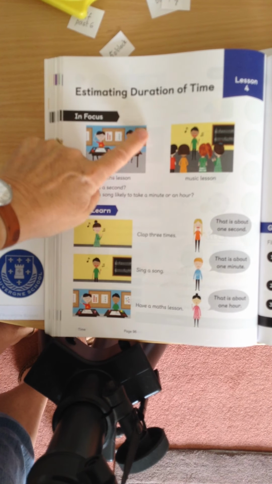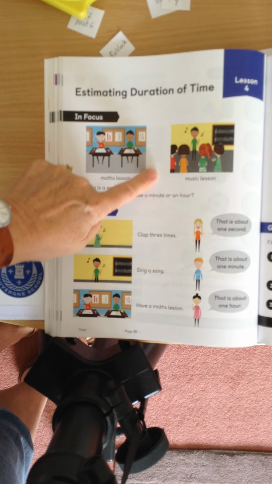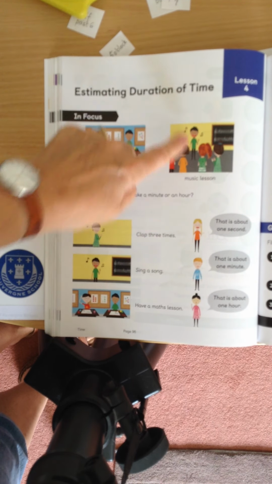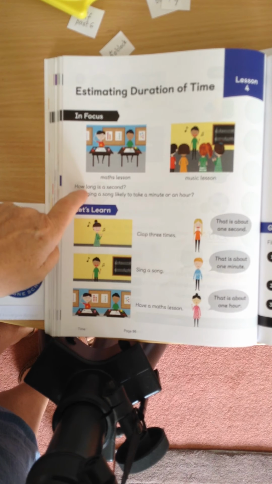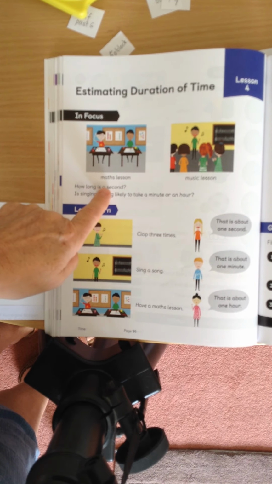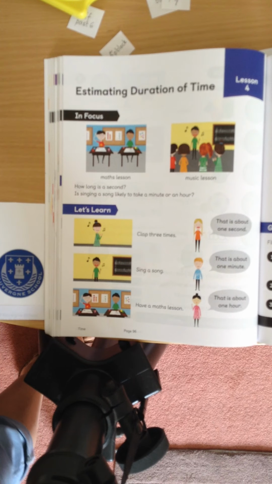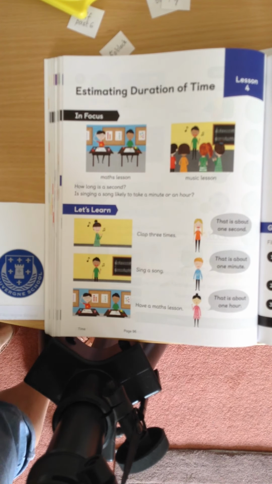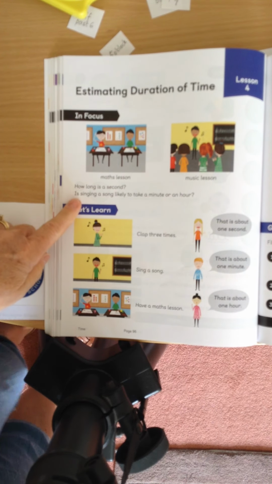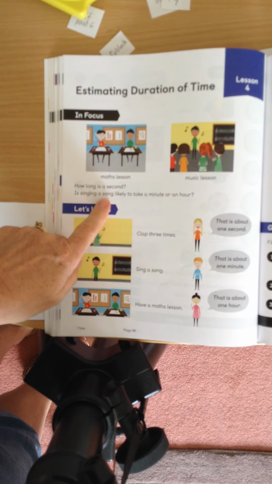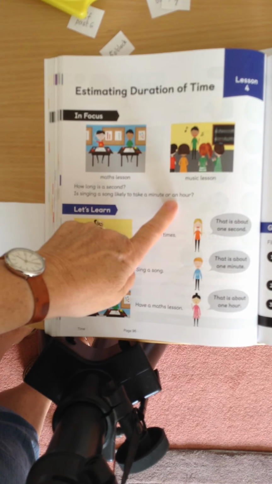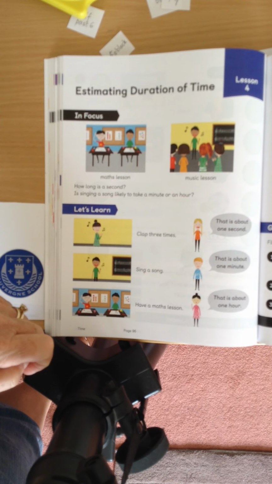So in our picture we have here, we have a maths lesson, and here we've got a music lesson, and there's a question and it says, how long is a second? Anybody know how long a second is? Okay, let's see if we can look at this next question. It says, is singing a song likely to take a minute or an hour?